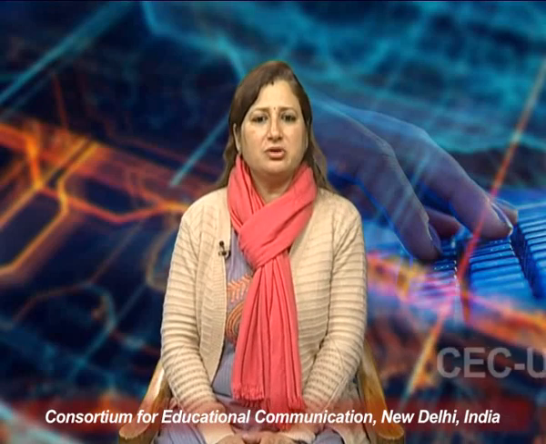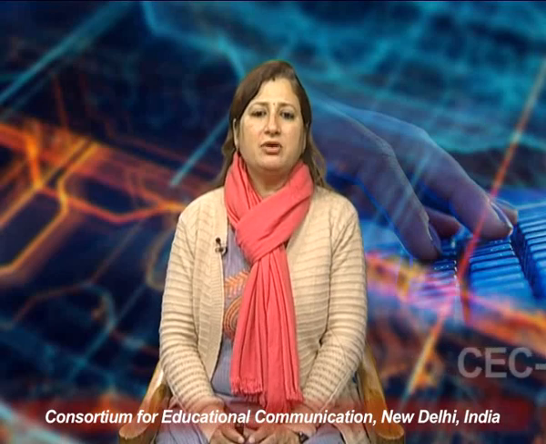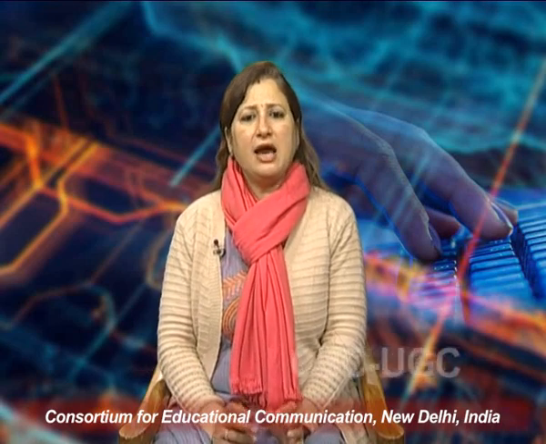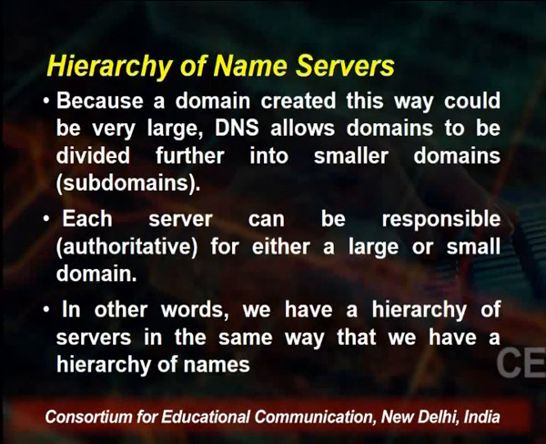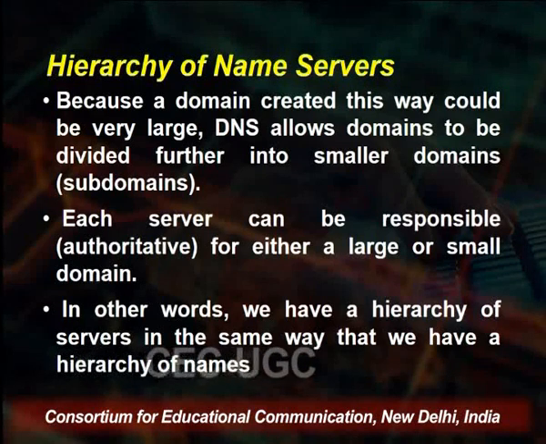Now one way to do this is to divide the whole space into many domains based on the first level. First level means com, edu, like this, or the root, whatever the root is, that will stand alone, and you create as many domains or subtrees as there are first level nodes. Now because a domain is created this way, it could again be very large. So DNS allows domains to be divided further into smaller domains, which are known as subdomains.